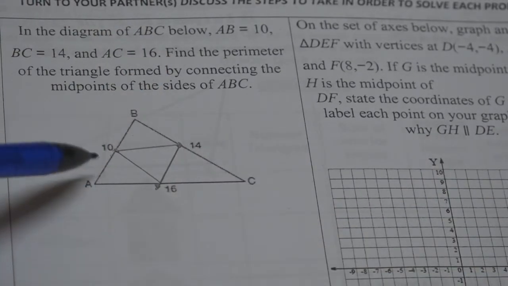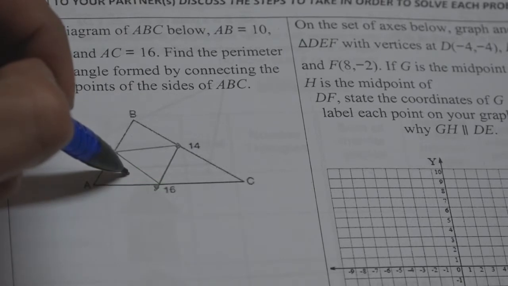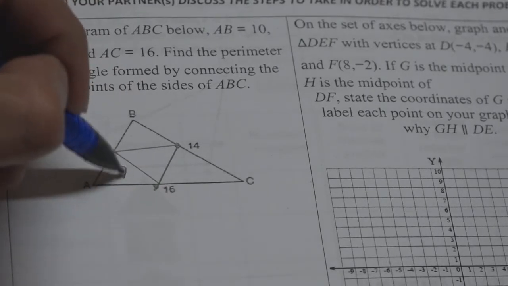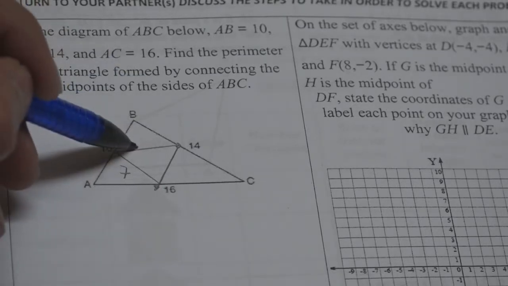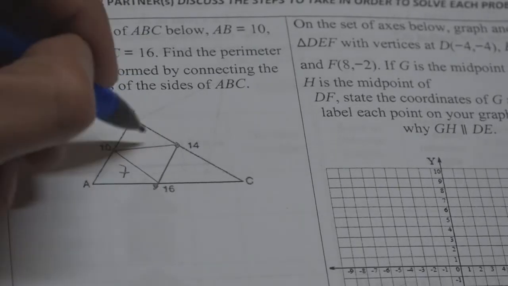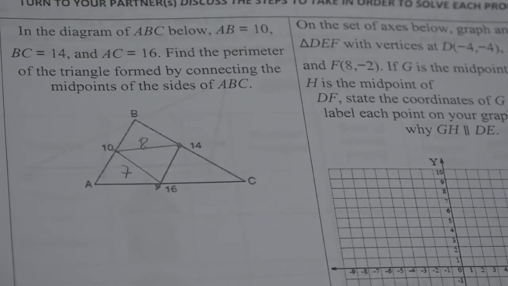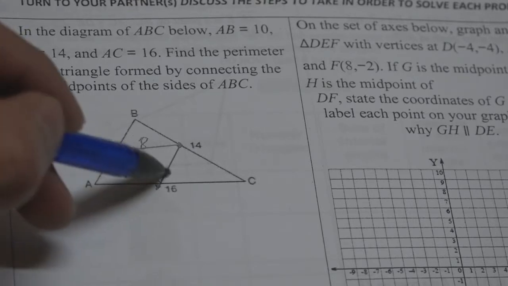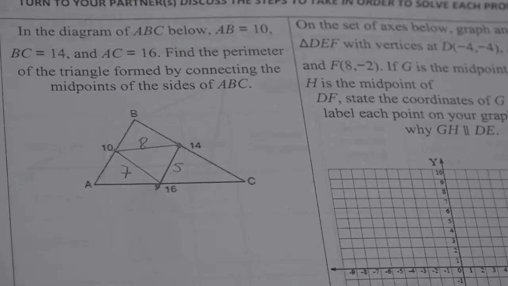All right. So this is 14. What is the measure of this side right here? 7, right? What is the measure of this side here? 8. It's okay to call out. If you know the answer, just raise your hand. And the measure of this side is 5. So what do I want?